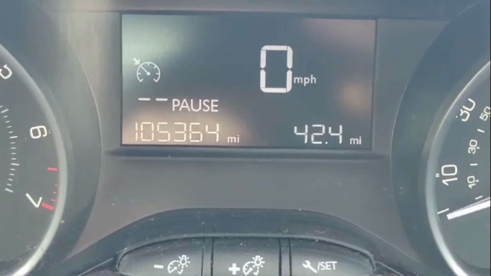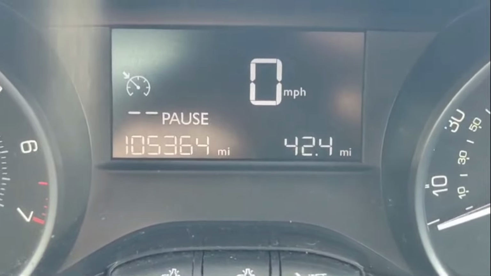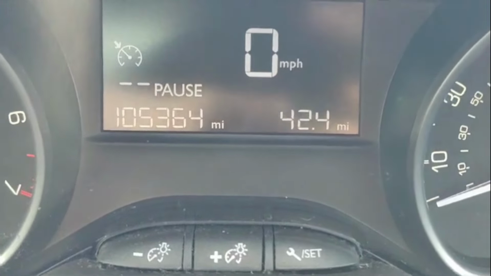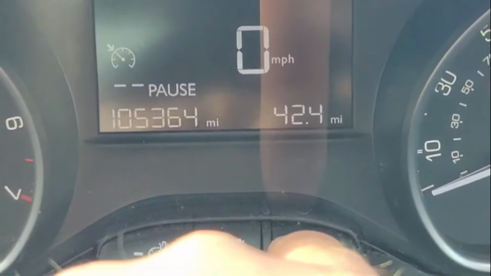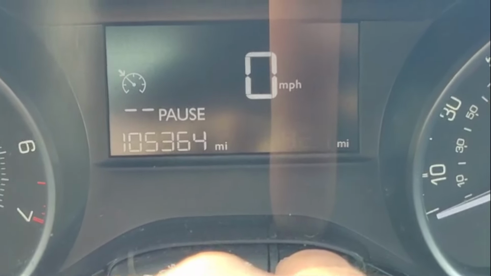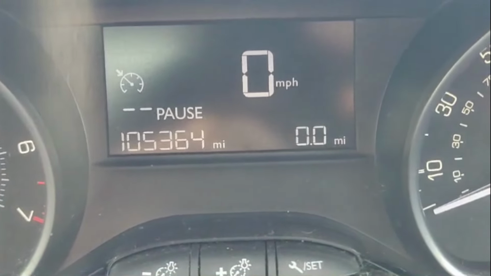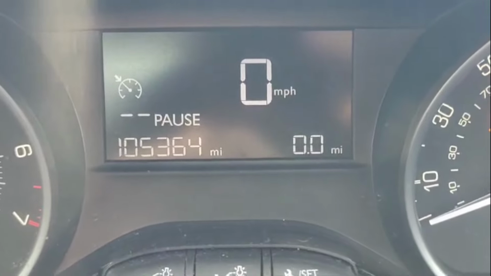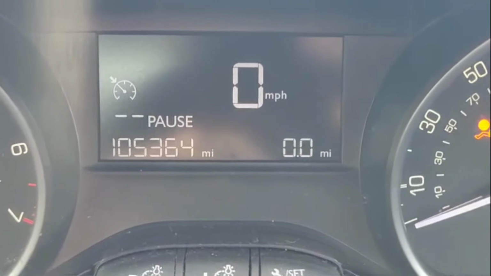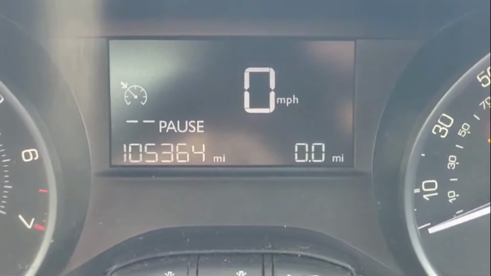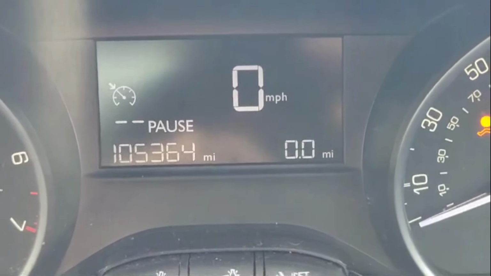So as you can see, that's my mileage for yesterday, 42.4 miles. So this little button here in the bottom corner, set, if I press that one, resets that number back to 0. So now I can start my delivery day, and at the end of the day, what I'll do is look at what that number is, and that will be my mileage for the day.